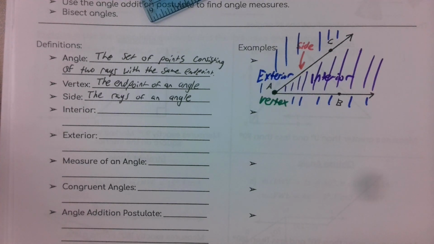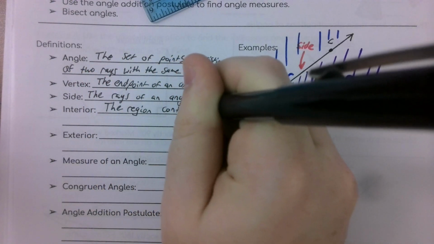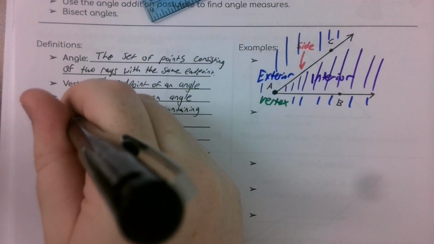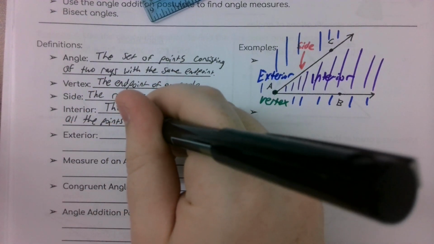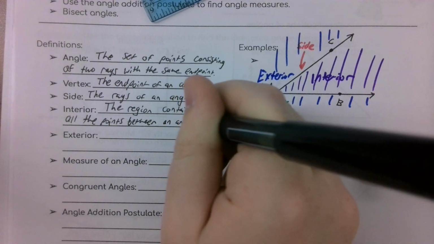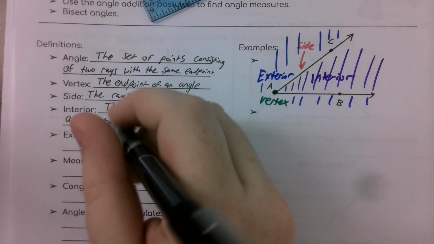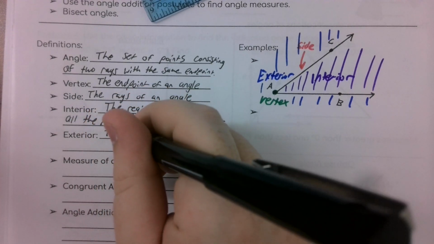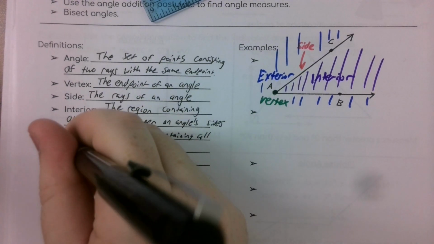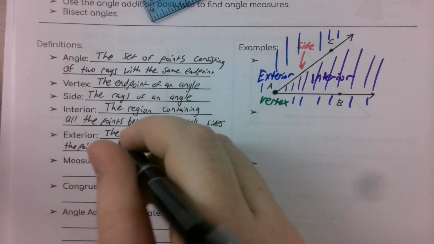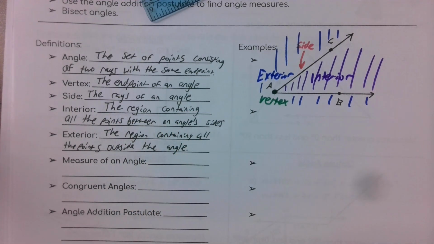The interior is the region containing all the points between an angle's sides, while the exterior is the region containing all the points outside the angle, like so.